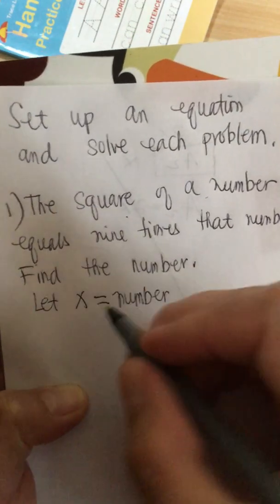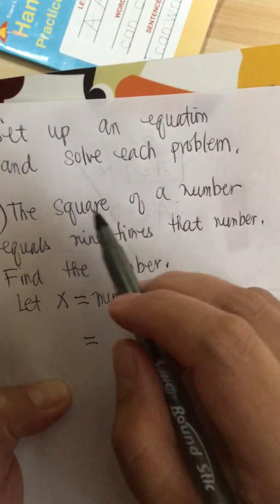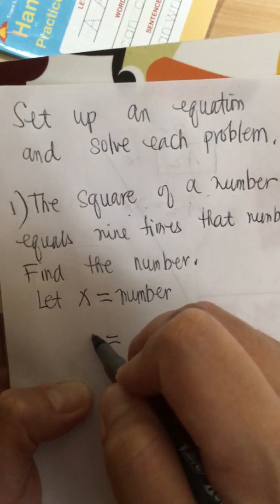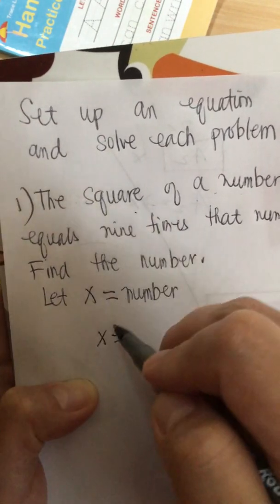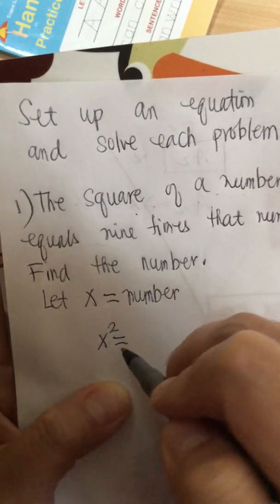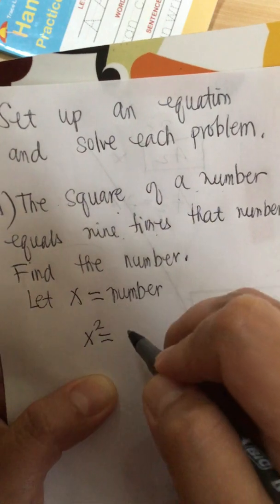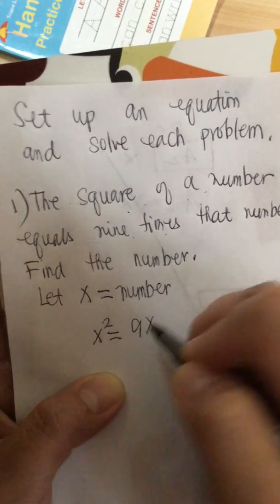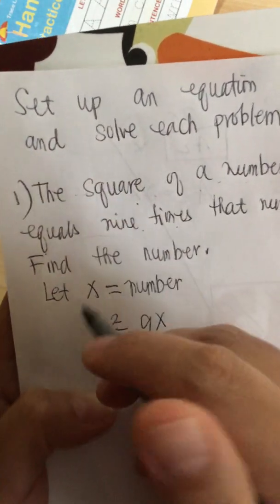So see this equal, so we know that there will be an equal sign. So the square of a number, the number is x, right? So we have an x here, and then they said that a square, so there's a square there, equals 9 times that number. So 9 times the number, so 9x. So now they want us to solve, so we solve this problem.